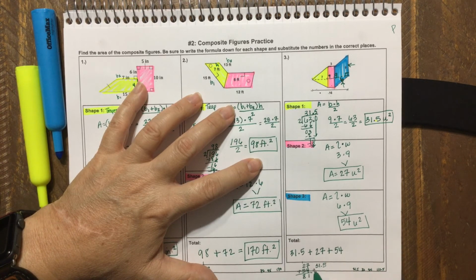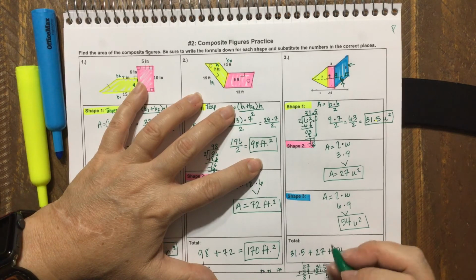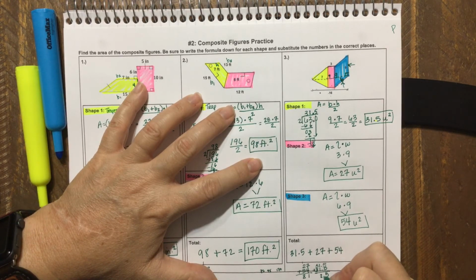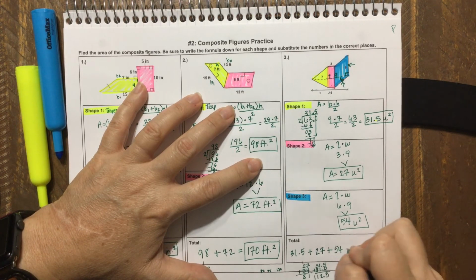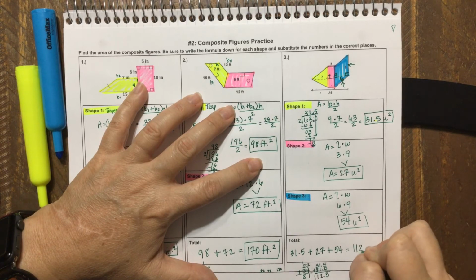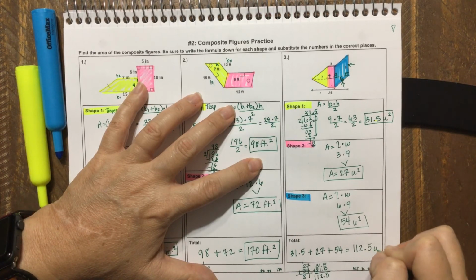31.5 plus, now remember when we're adding and subtracting decimals, we do have to line them up, and it's always good to add in a 0 as a placeholder to make sure you get everything lined up. Drop that decimal straight down, and 8 and 3 is 11. Okay, so this is going to be 112 and 5/10 units squared.